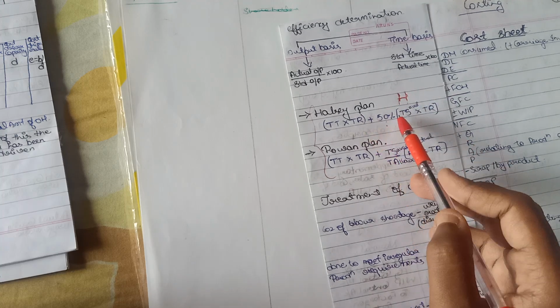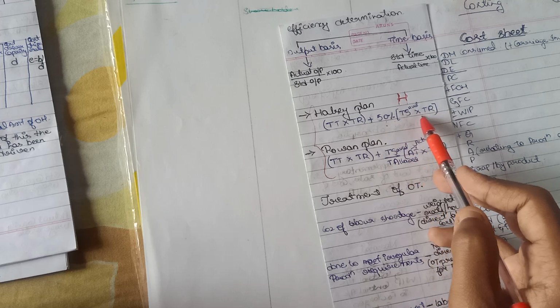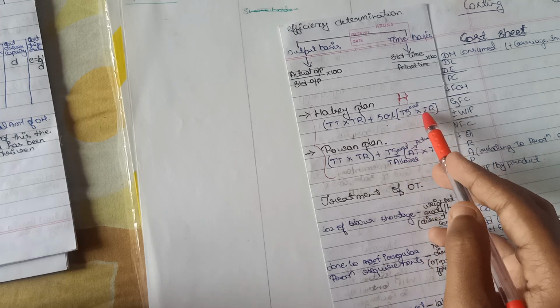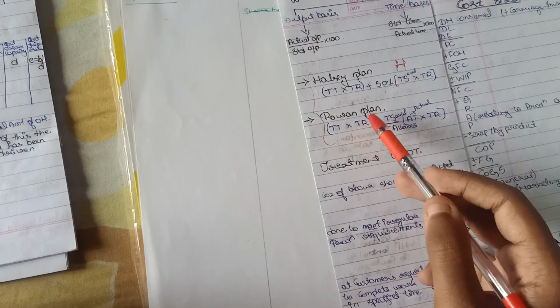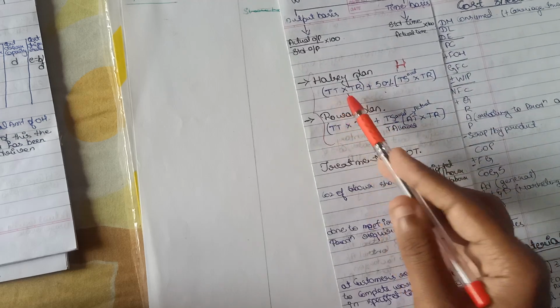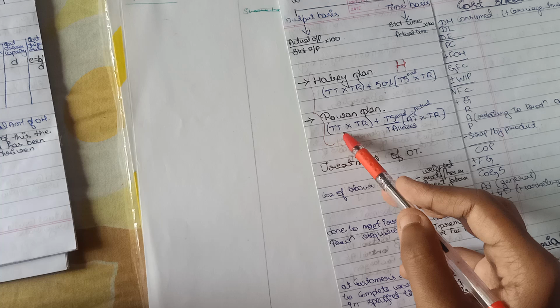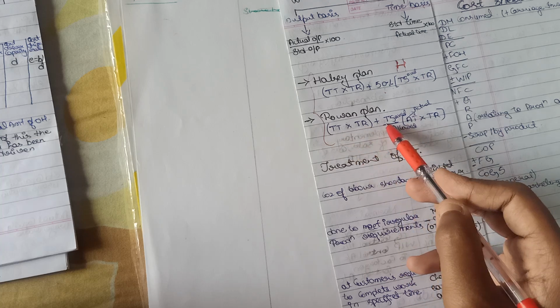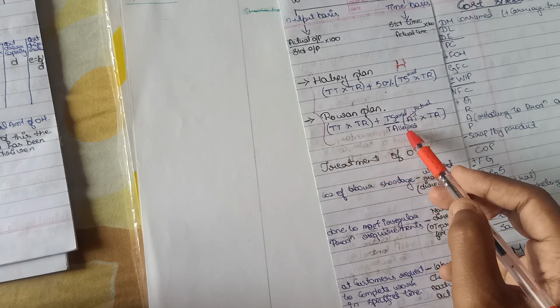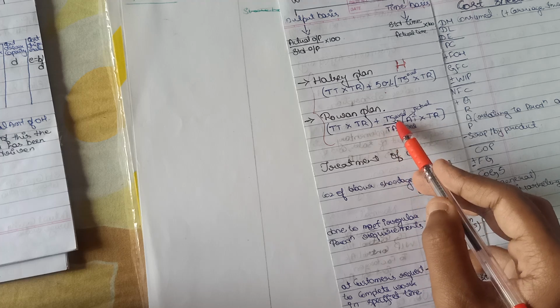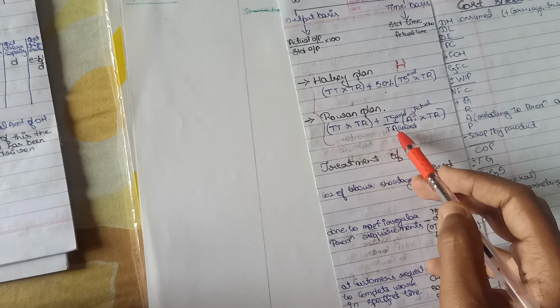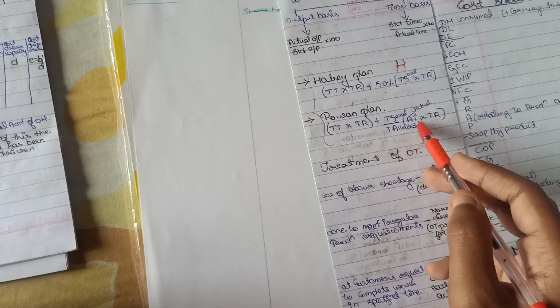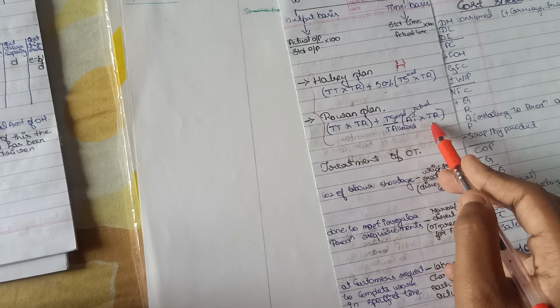Coming to Halsey, it is 50% into time saved into total rate. Coming to Rowan plan, time taken into rate is the same, plus here the formula slightly changes, that is time saved divided by time allowed into actual time taken into rate.